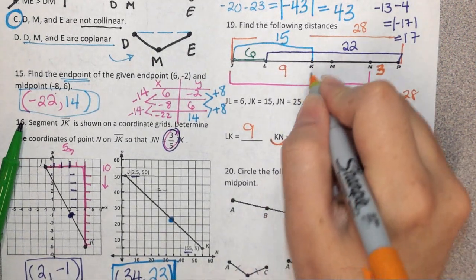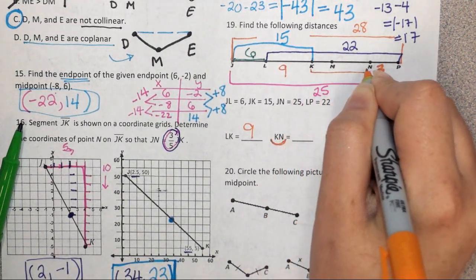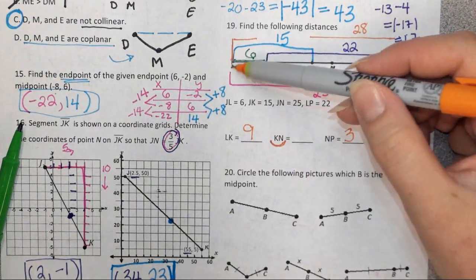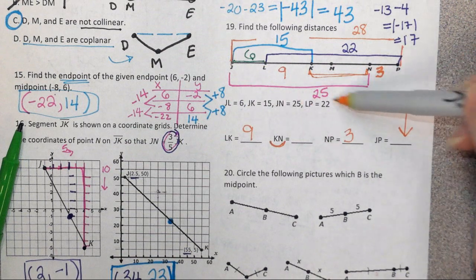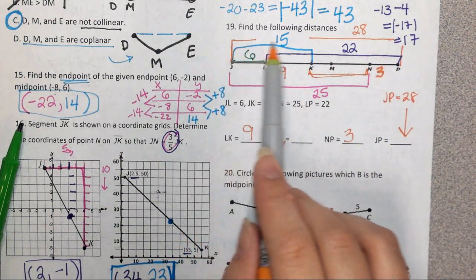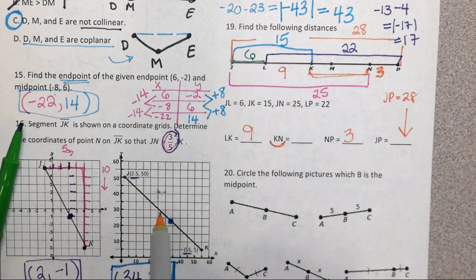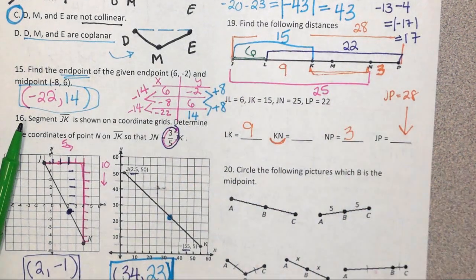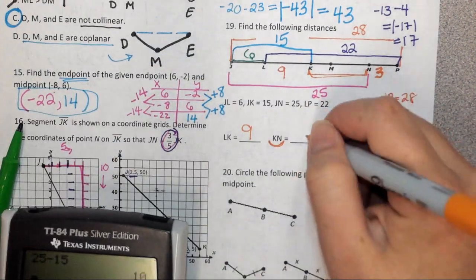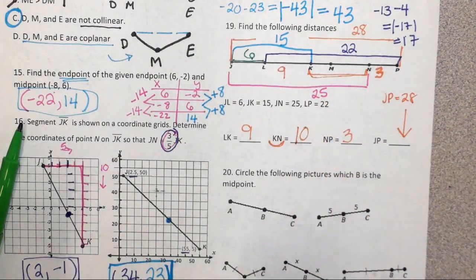So let's see if there's a good way to get K to N. All right, well, I know that from J to N is 25, and then I also know that from J to K is 15. So I can subtract 25 minus 15 to give me that K to N would have to be 10. And now I've found all my pieces.